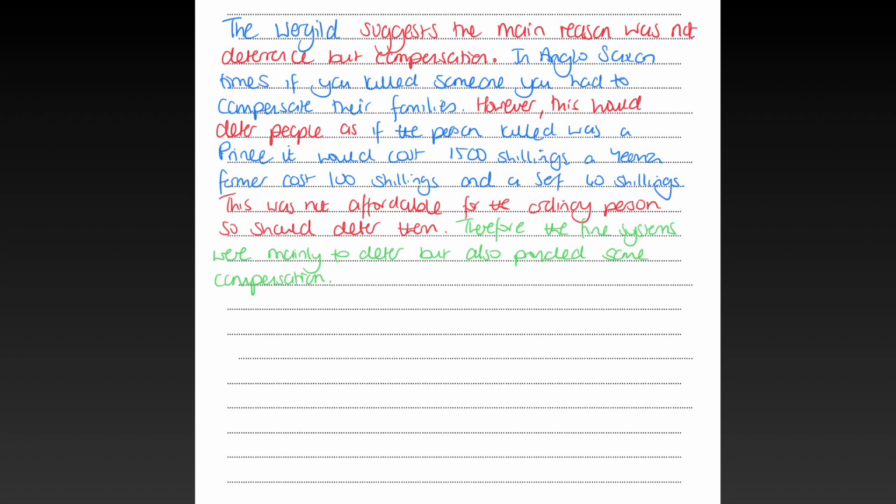And then I've got my evidence again. If the person killed was a prince, it would cost 1,500 shillings. A yeoman farmer cost 100 shillings and a serf cost 40 shillings. Then I'm linking it to my explanation, my "as a result of". This was not affordable for the ordinary person, so should deter them. So I'm linking it back to deter. Therefore, the fine systems were mainly to deter, but also provided some compensation.